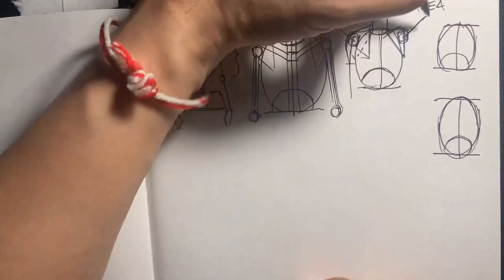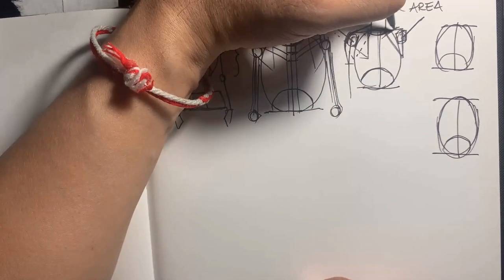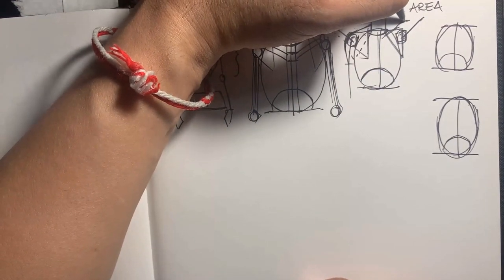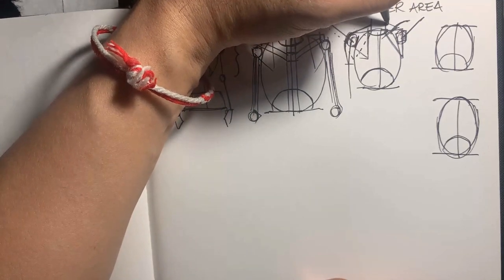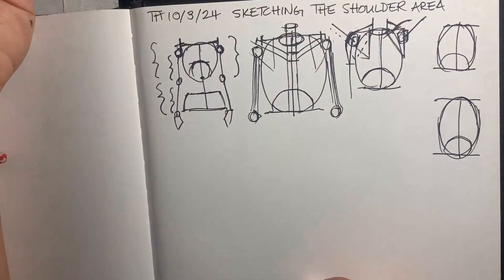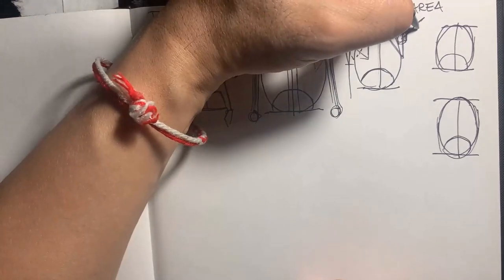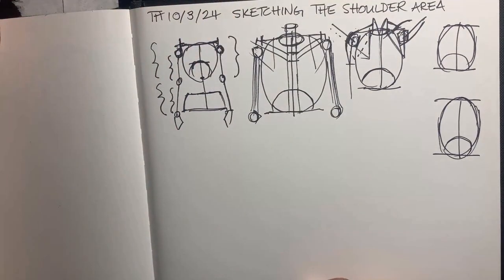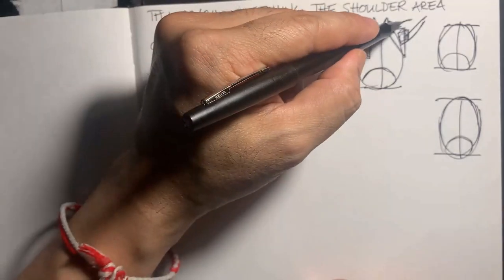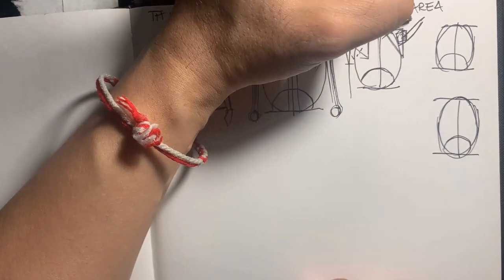So if this is lifting, then what happens is that the deltoid and the trapezius, which is what this is, gets affected.